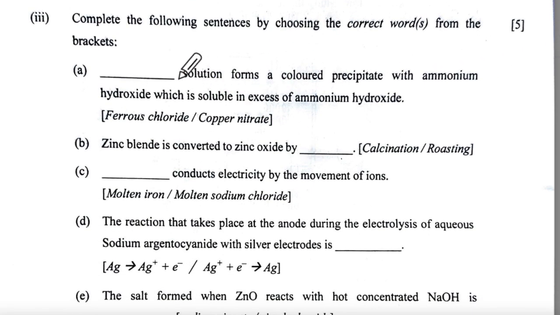What is our first one? A. The solution forms a colored precipitate with ammonium hydroxide which is soluble in excess. Ammonium hydroxide soluble in excess is either Zn2+ or Cu2+. Cu2+ is going to give you colored PPT. So the correct answer is copper nitrate. We come to B. Zinc blend is converted to zinc oxide by, now this is ZnS, and when it becomes ZnO, we are supplying oxygen, so it will be roasting.